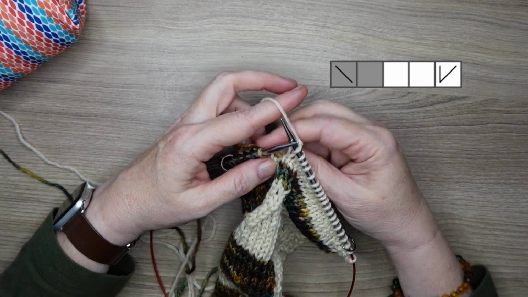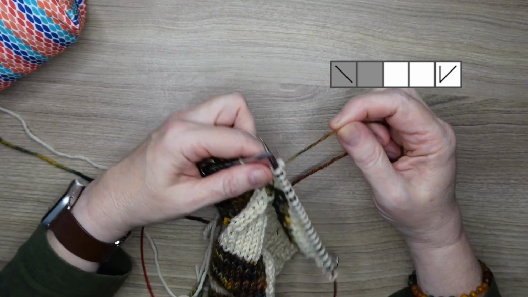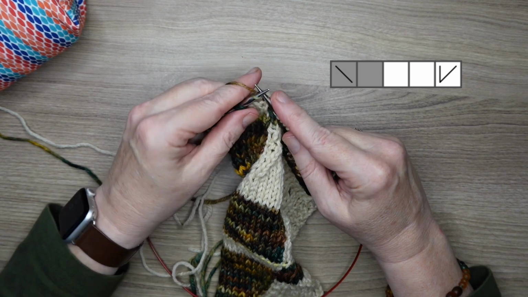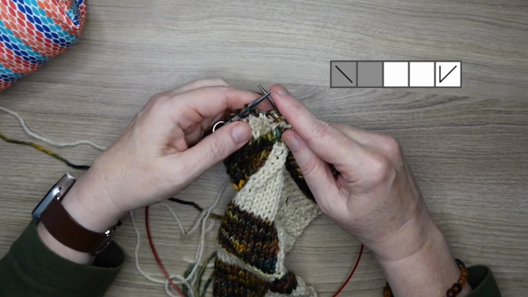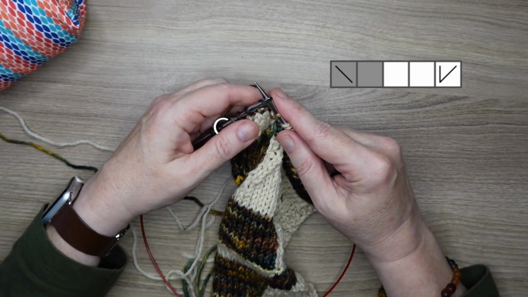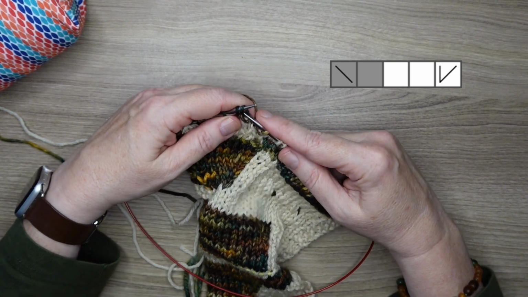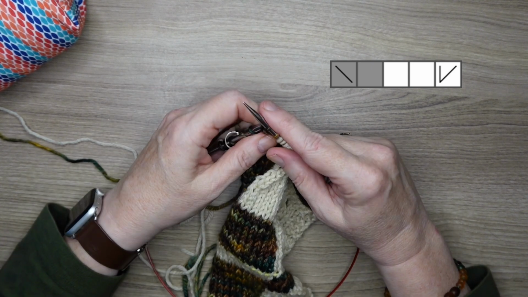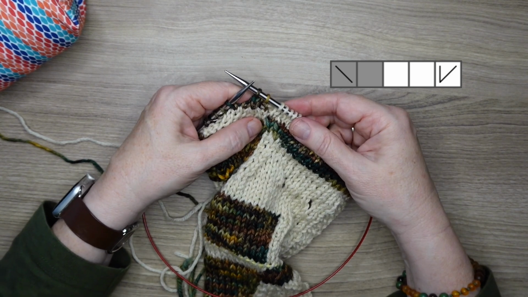You grab your contrast color yarn from underneath your main color. You knit 1 and you do an SSK. So you slip 1, put it back on the needle, twist it and knit it together through the back loop with the next stitch.